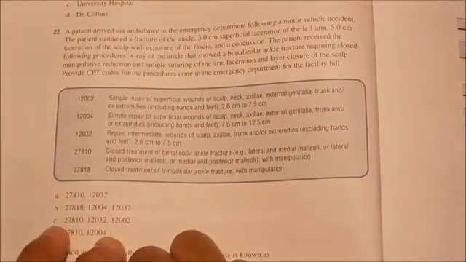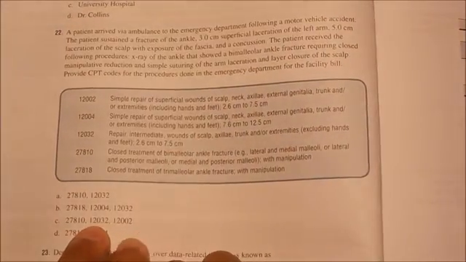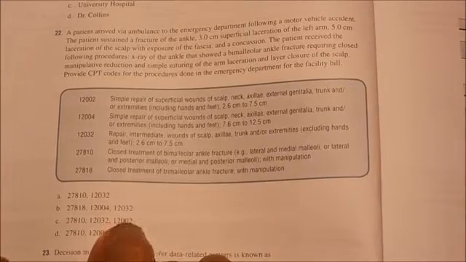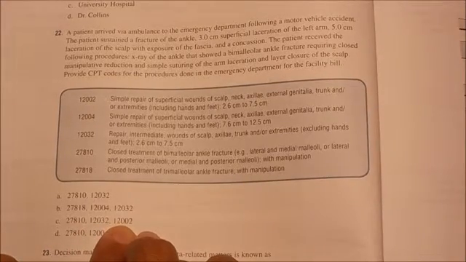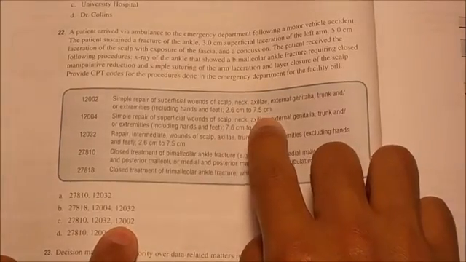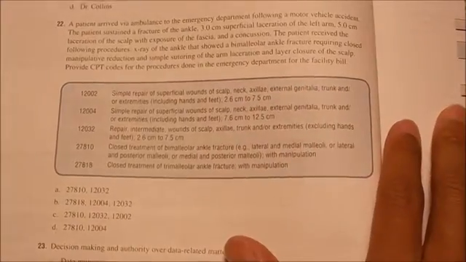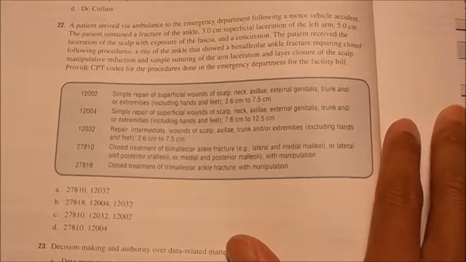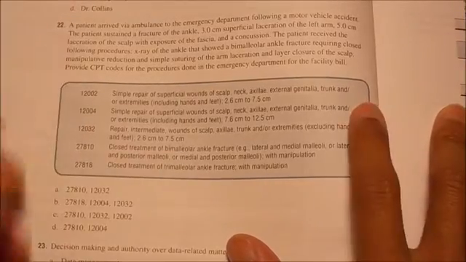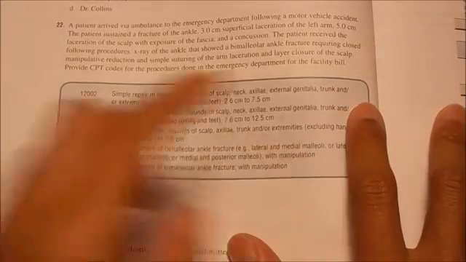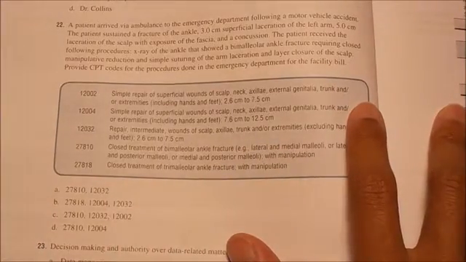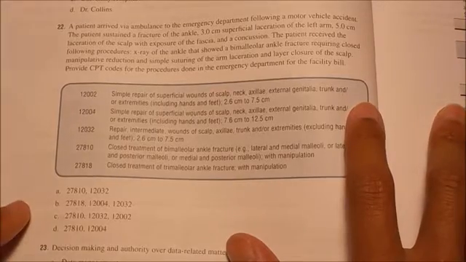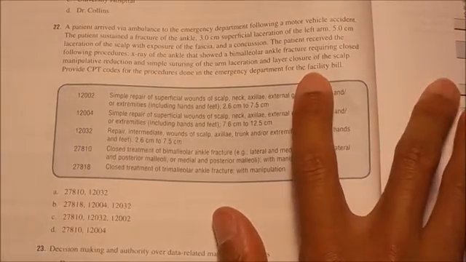Now, C, which is actually the correct answer, will give you 12032, your intermediate repair, and 12002, the shorter of these simple repairs. Again, without knowing anything about coding repairs in CPT, you would immediately see, okay, they're giving me my intermediate and they're giving me my simple, and you knew you needed a simple, but again, why would you need an intermediate?